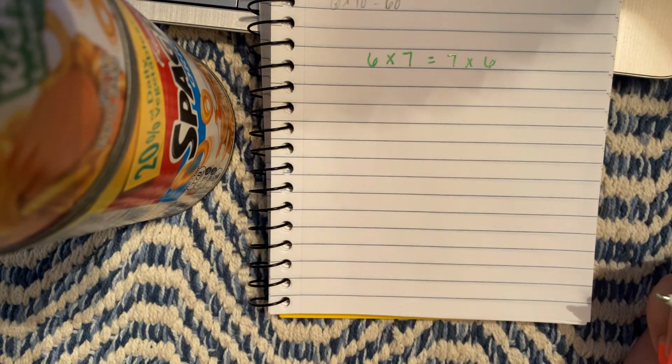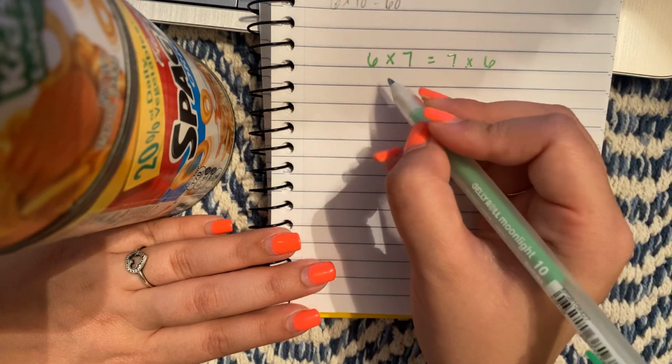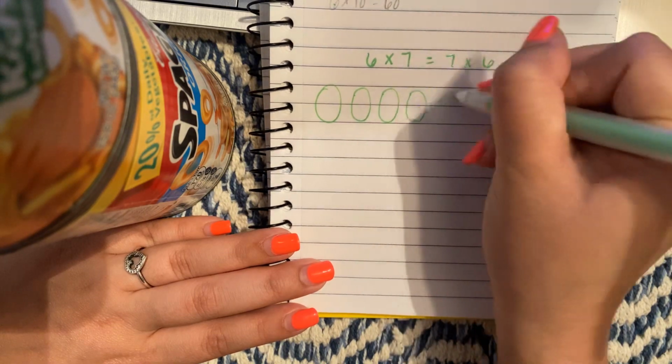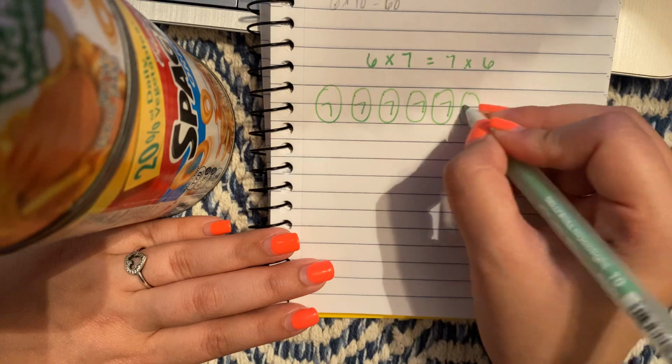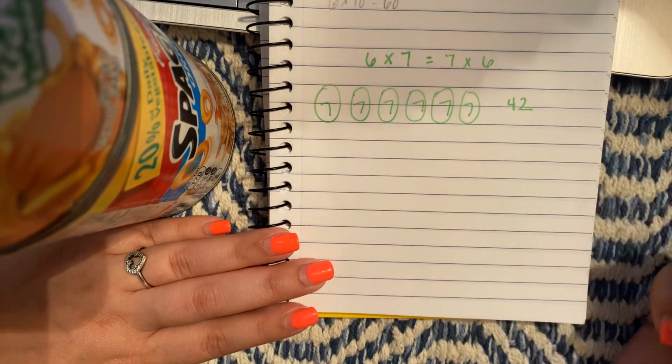Well, if I drew my picture out, this time I'll do groups. So the circle dot method. So if I draw 6 big circles and put 7 inside each one, when I add them all up, I know that I'll have 42.